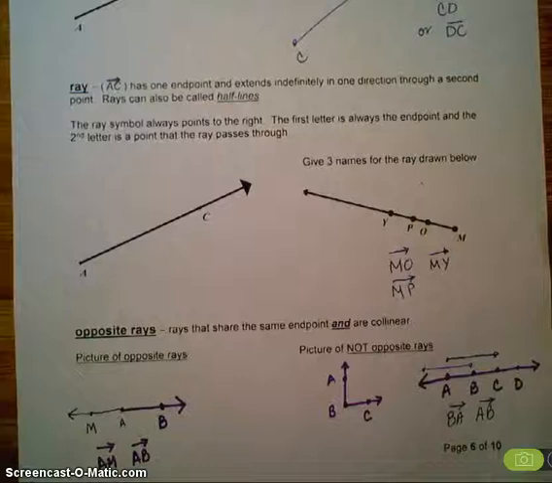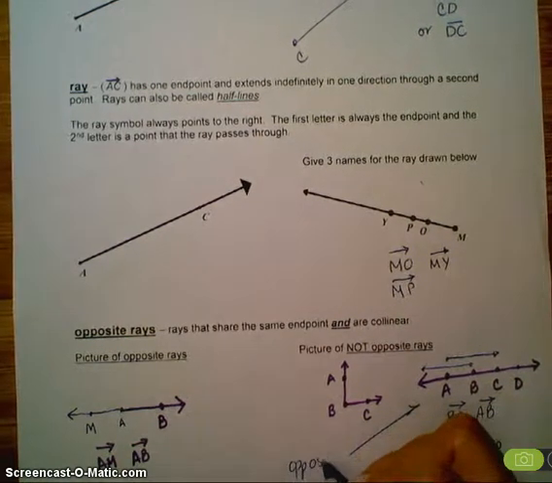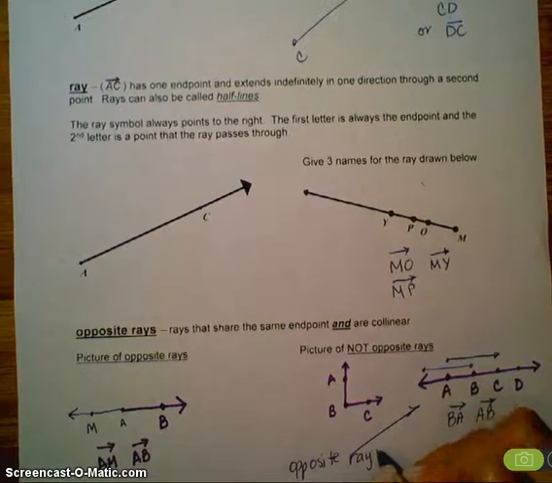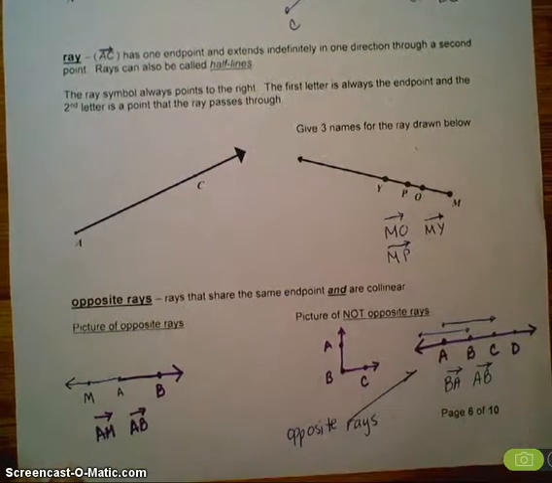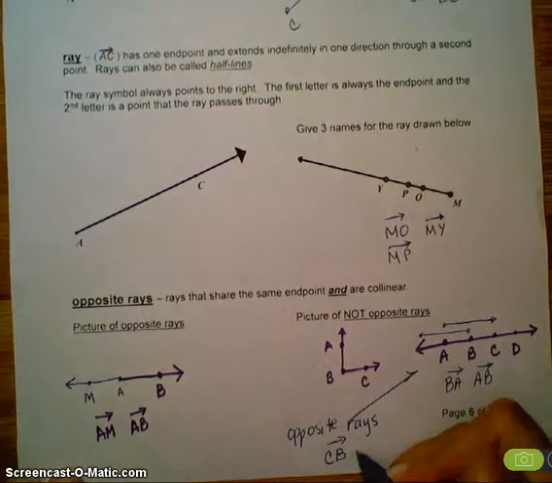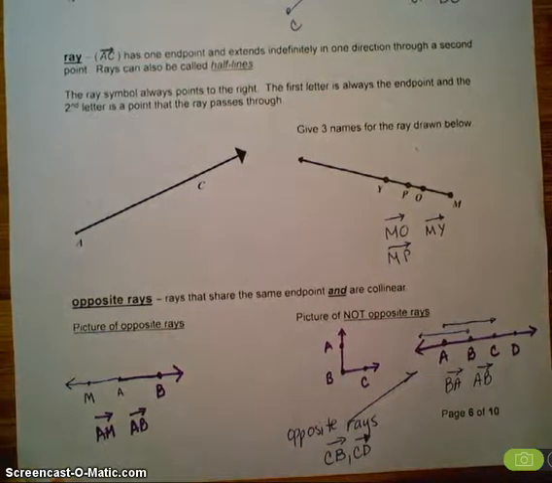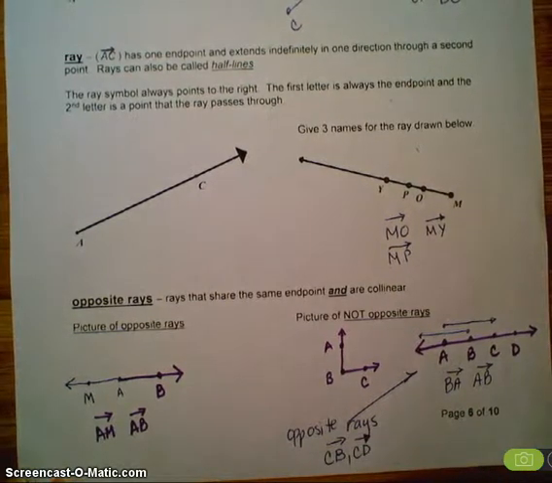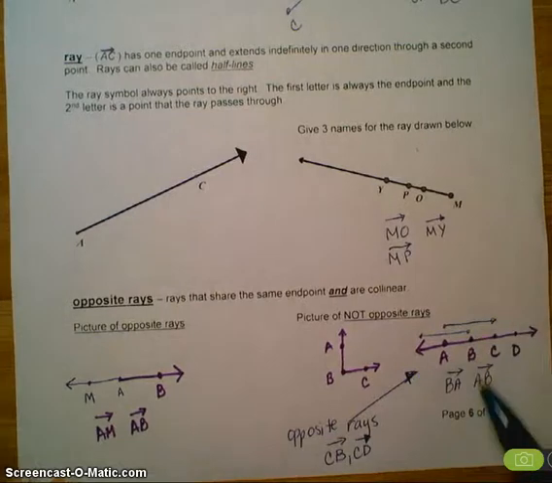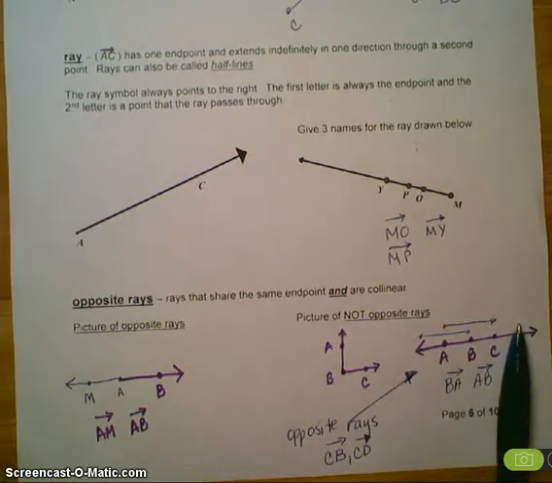An example of opposite rays in this picture would be ray CB and ray CD. Those would be an example of a pair of opposite rays in that picture. That's one example. There are several others that would qualify, but again, be careful of the overlapping ray, and this is a very common mistake to just switch the letters. Okay, continuing on to page 7.